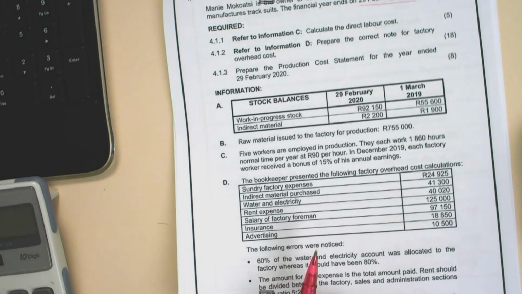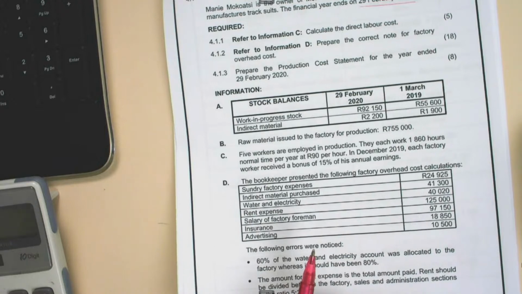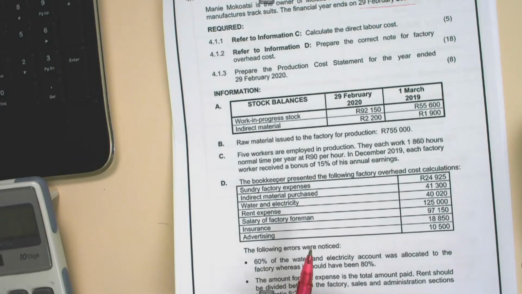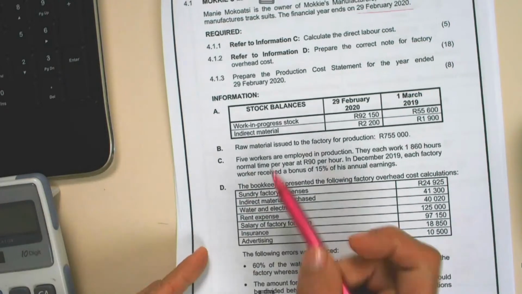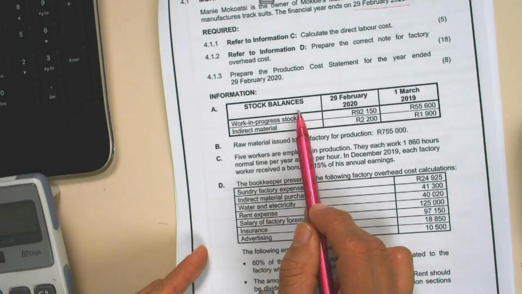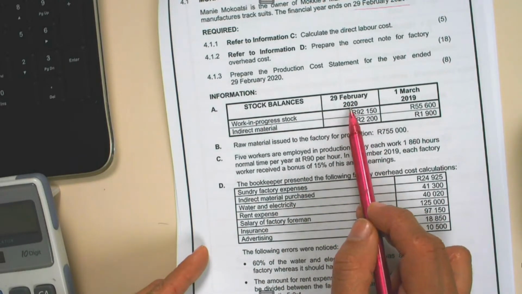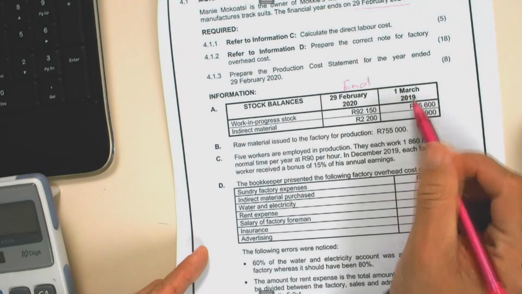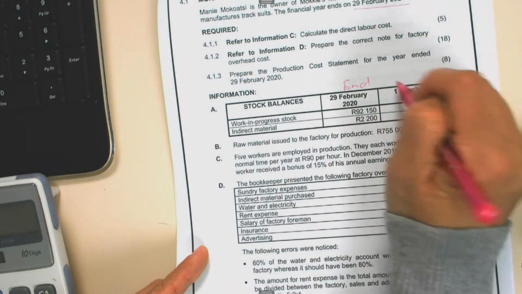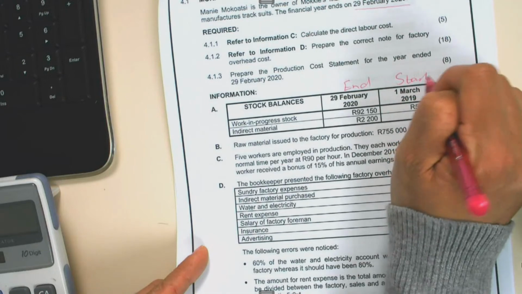Read it maybe once, the full question, and then you go back and you read A and you can put A where you need the information. Like I said, especially with manufacturing, it will avoid that up and down and wasting of time in trying to find the information, right? So A, I have stock balances. 29 February 2020 is my end. And 1 March 2019 is my start, right?